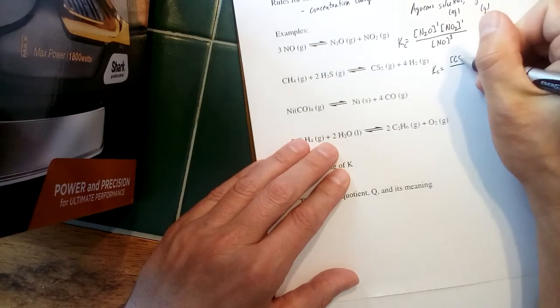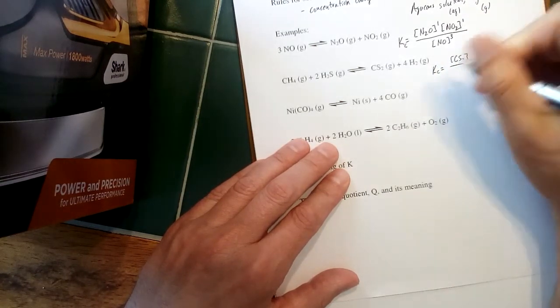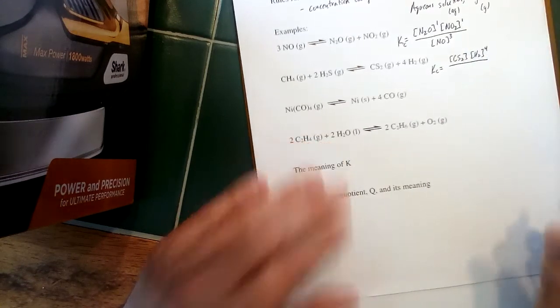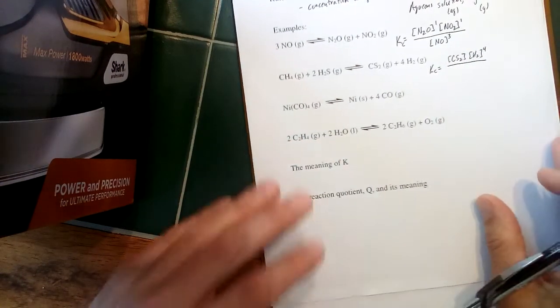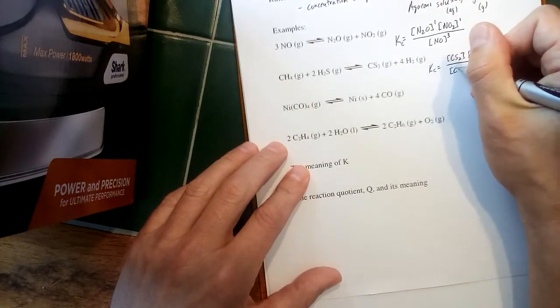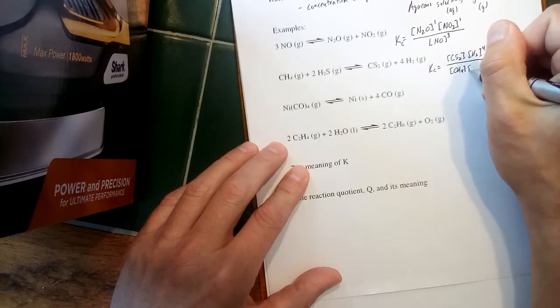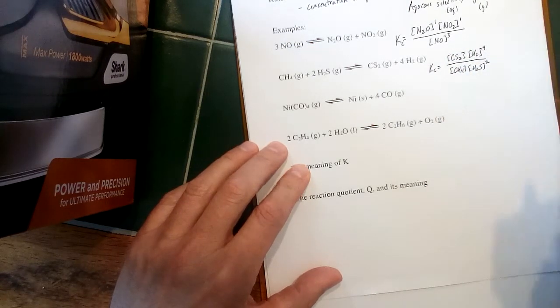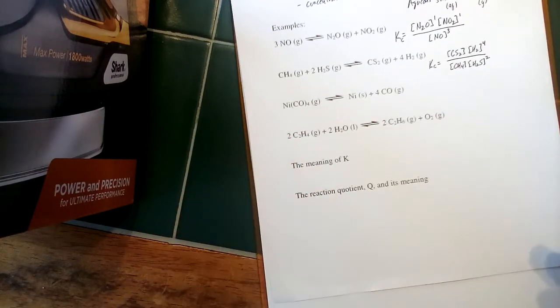1 mole of carbon disulfide, 4 moles of hydrogen. So I'm going to raise the concentration of hydrogen to the 4th power. Methane and hydrogen sulfide are the reactants, just 1 mole of methane, so just that concentration, but 2 moles of hydrogen sulfide, so that concentration will be squared or raised to the 2nd power.